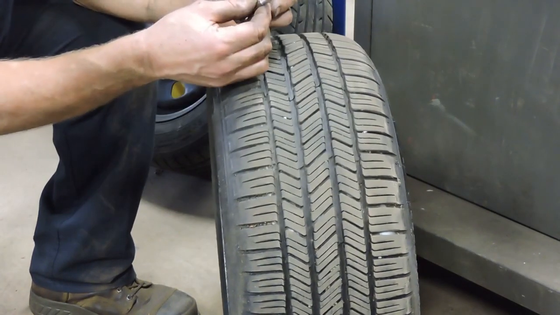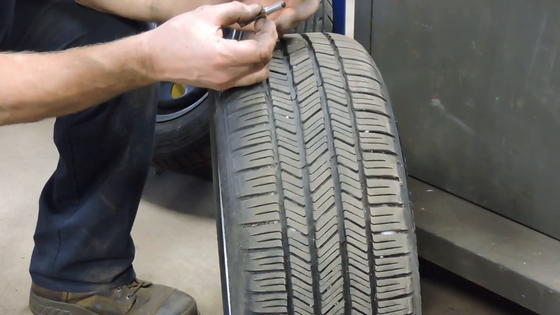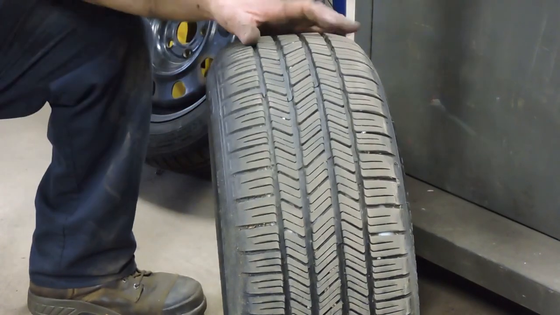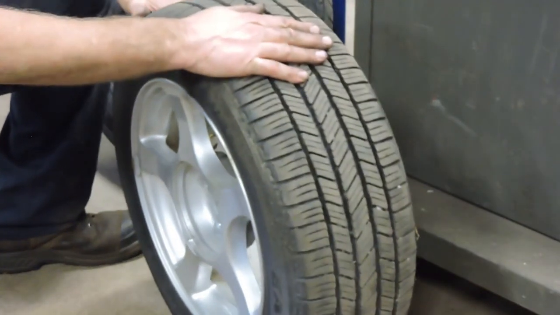So typically a new tire might have somewhere around 10 to 11/32 of an inch. If it's an older tire, I'm going to expect less than that.